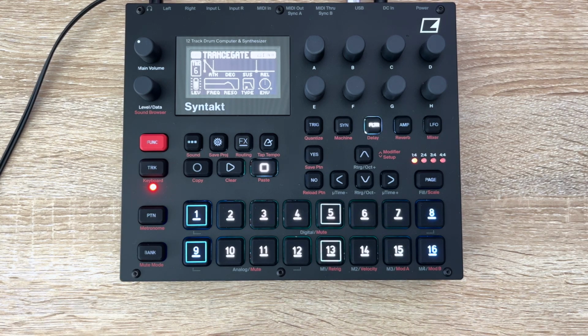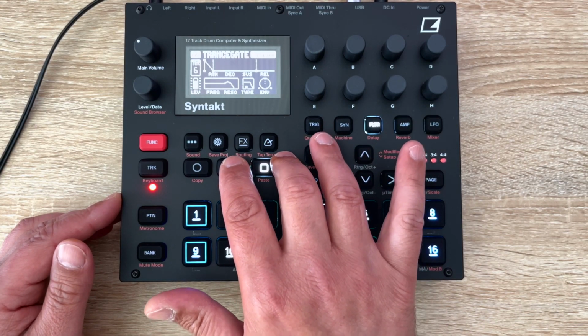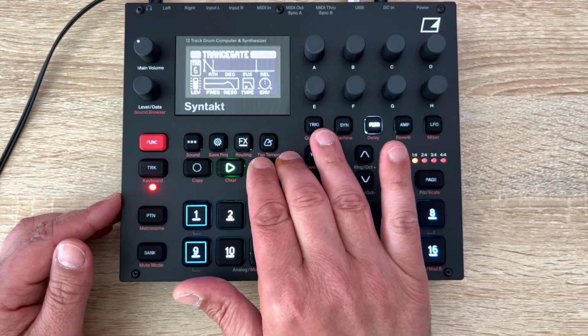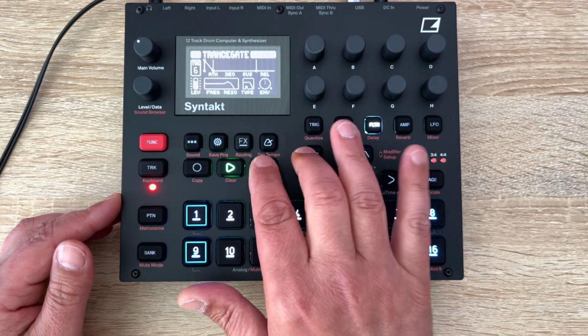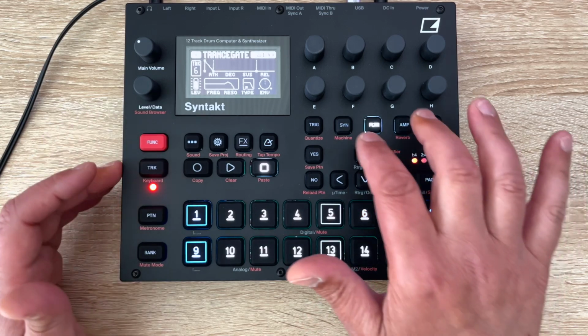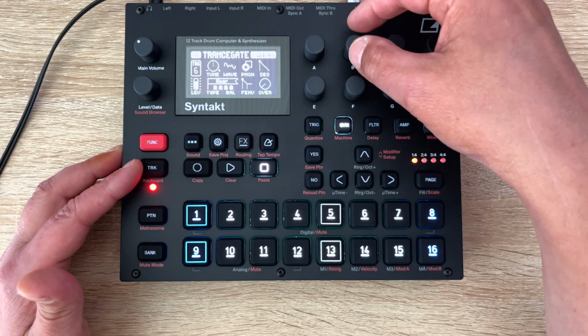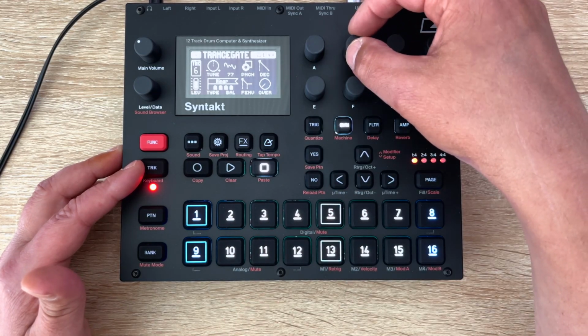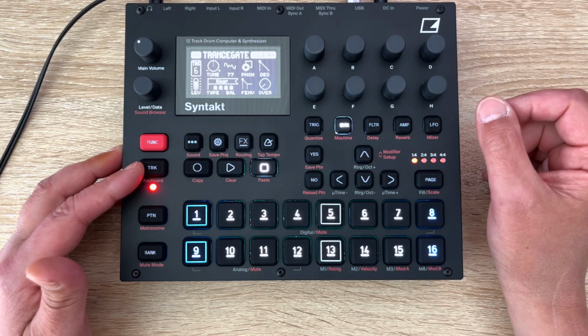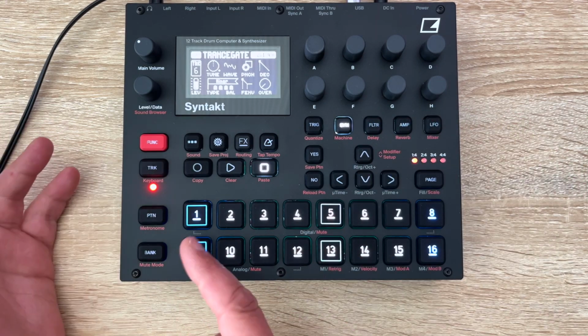So I'm just going to do a quick tutorial demo just to show you how to create a trance gate. I've created this little pattern just as something to play along to. And on track 6 I've got the chord machine. It's just at its default values, except that I've selected wave 77 because it sounded quite nice on that wave. So yeah, this is what it sounds like on its own.